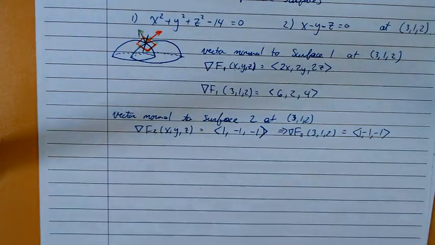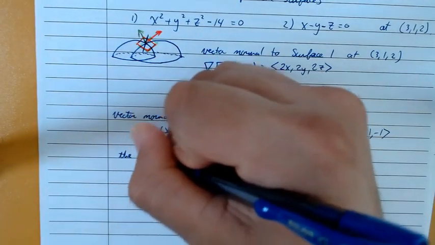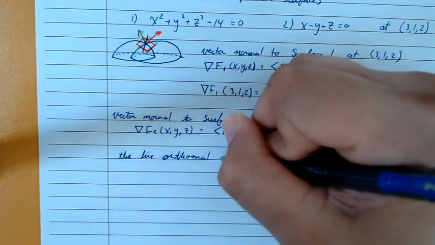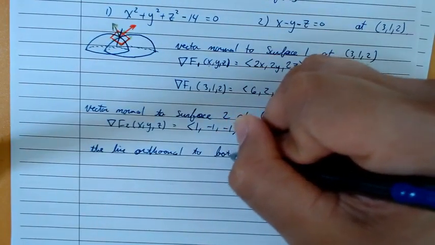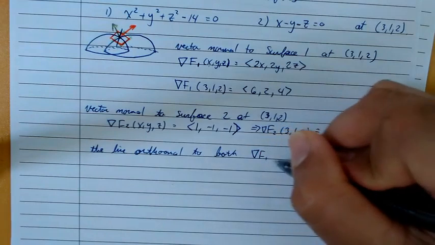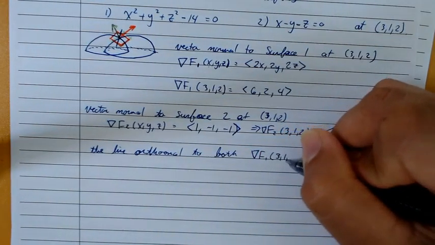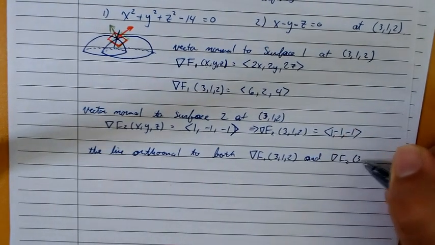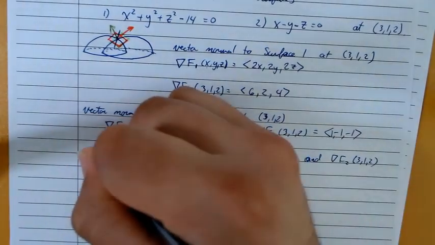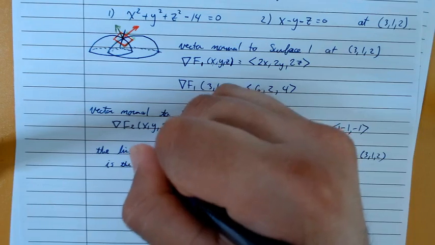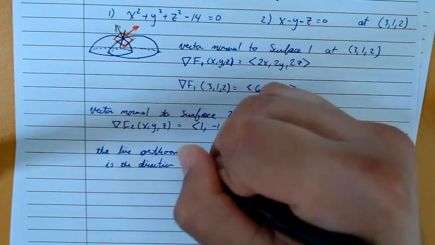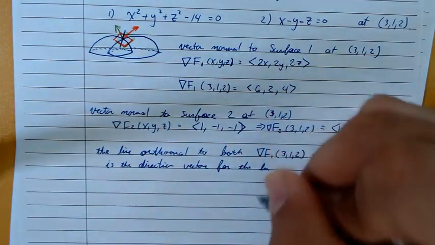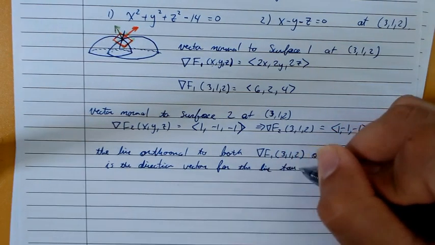So the line that is orthogonal to both of those vectors, which is really the gradient of F1 at 3, 1, 2, and the gradient of F2 at 3, 1, 2, is the direction vector for the line tangent to their intersection.